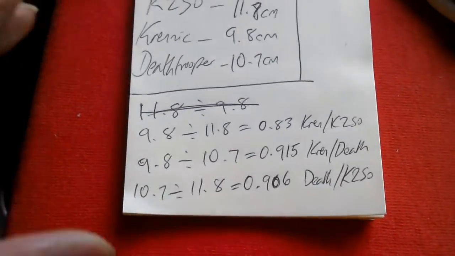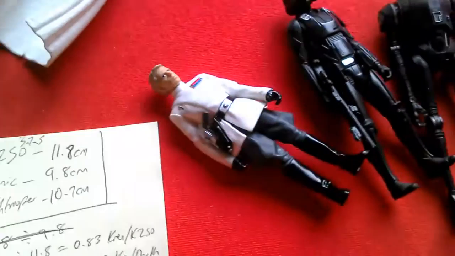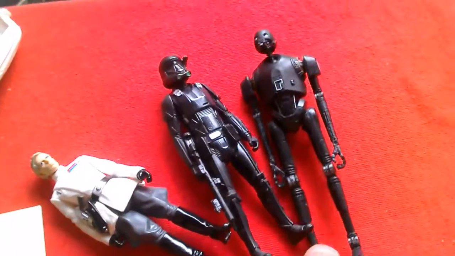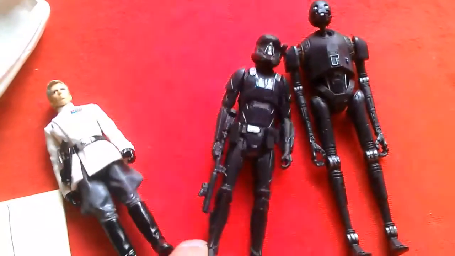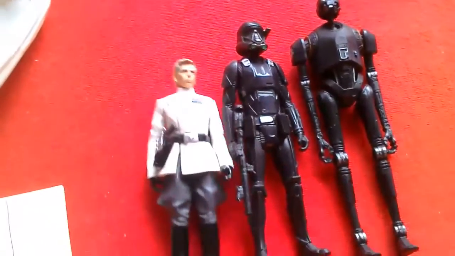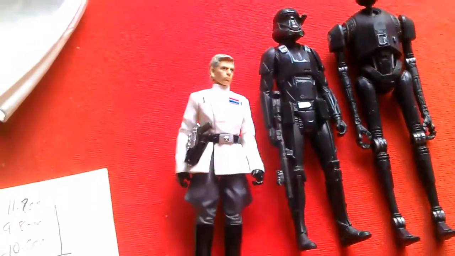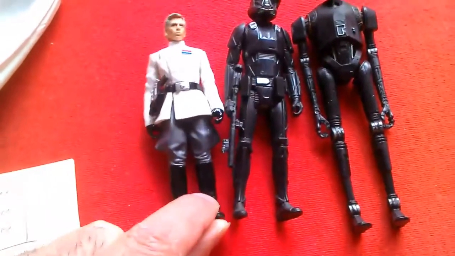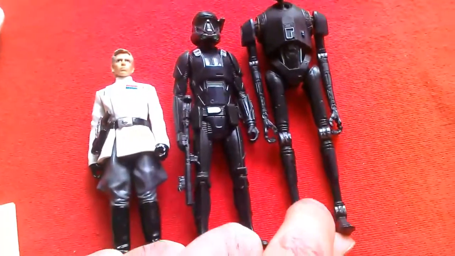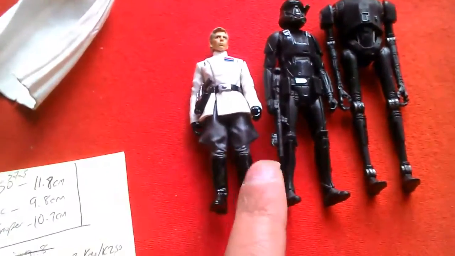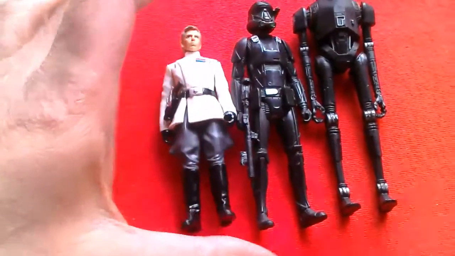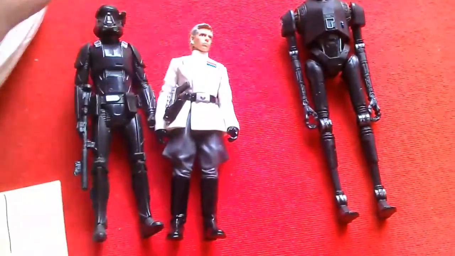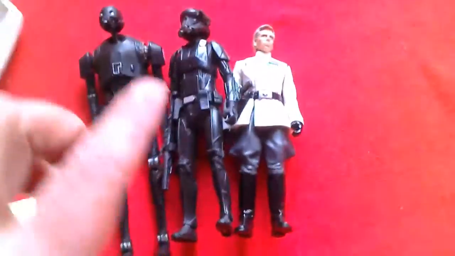So I'll do the same sums for the 6-inch Black Series. These are the 3.75s. And they're 5 Points of Articulation figures. This Krennic's an amazing figure. Looks great. And you can see that. So in terms of height, we're going to take him as the standard and compare him and him, him and him, and then the Deathtrooper and the K-2SO. And these are the results.